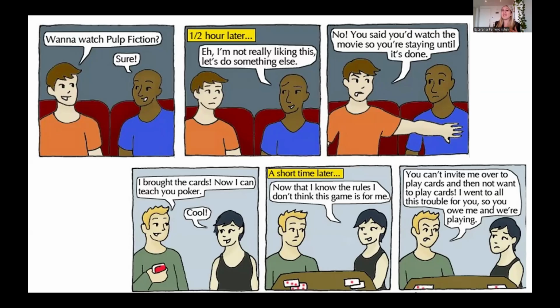Right? So perhaps students should spot, right, what's wrong, right? Then there's another one. "I brought the cards. Now I can teach you poker." "Cool." A short time later. "Now that I know the rules, I don't think this game is for me." "You can't invite me over to play cards and then not want to play cards. I went to all this trouble for you, so you owe me and we are playing."